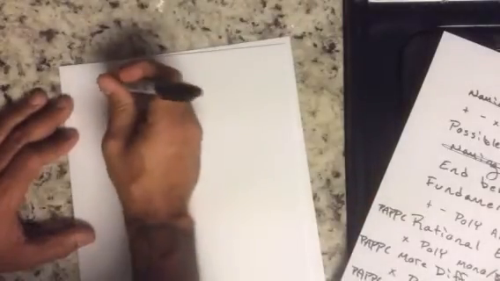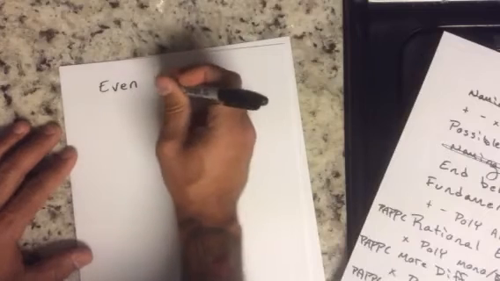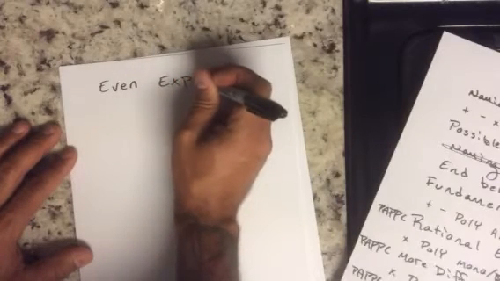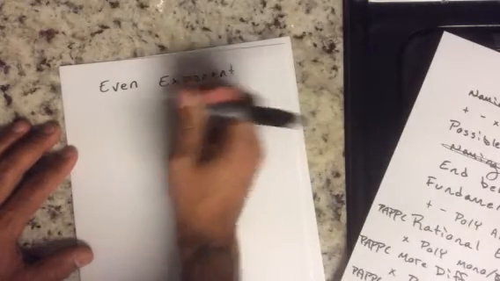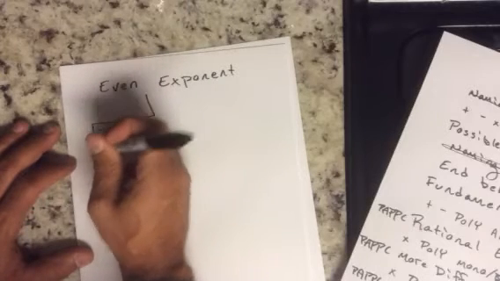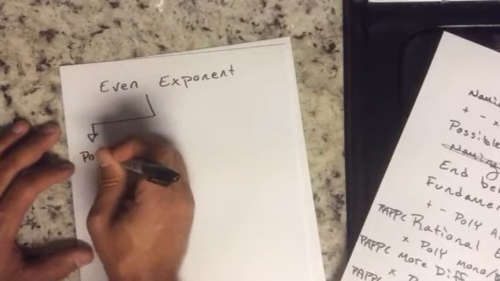Now, that has an even exponent and a positive leading coefficient.